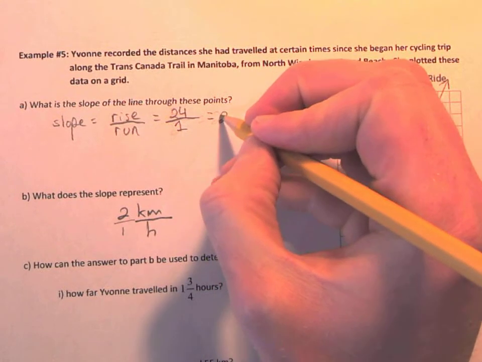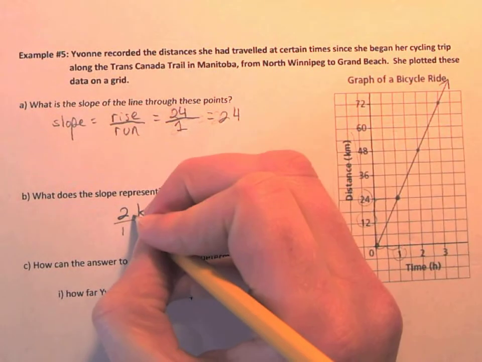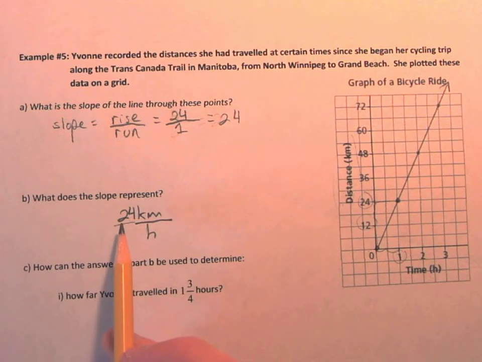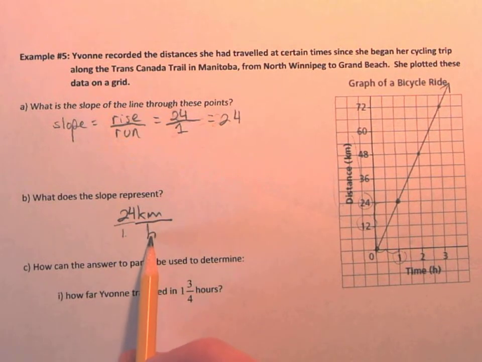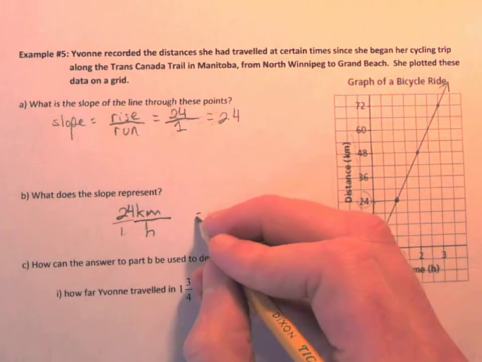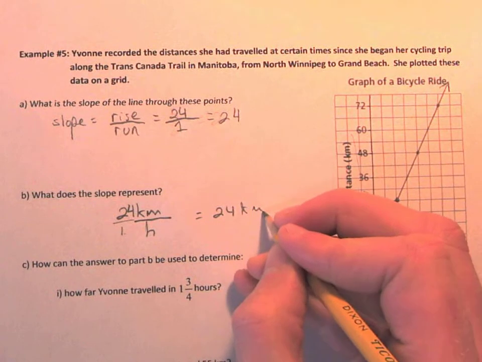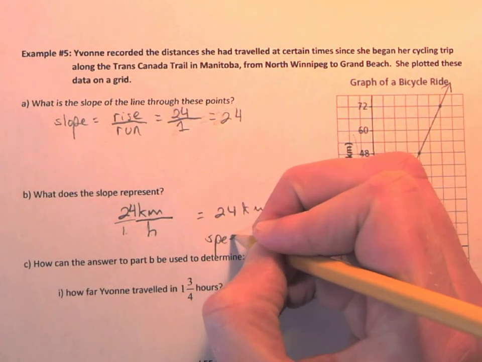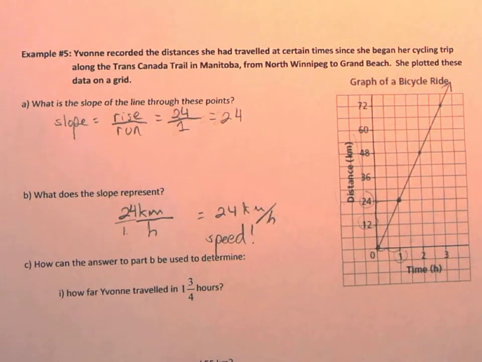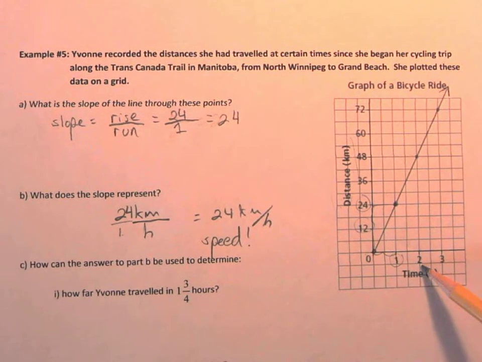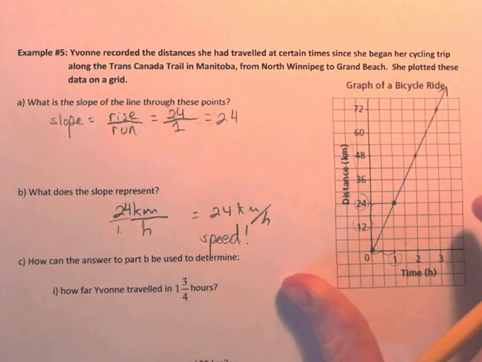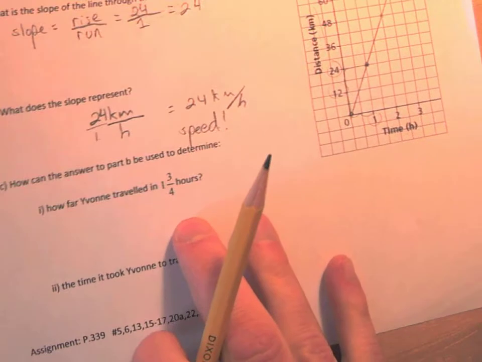And what does that simplify to? 24. So what that really means is the slope means this person's going 24 kilometers every 1 hour, or it just means 24 kilometers per hour. So the slope represents speed. This is distance over time, and the slope tells you what speed the person's going. Okay? All right. Last one here.